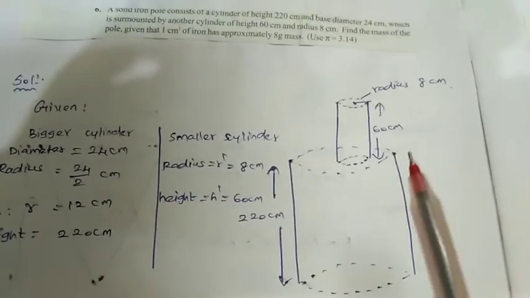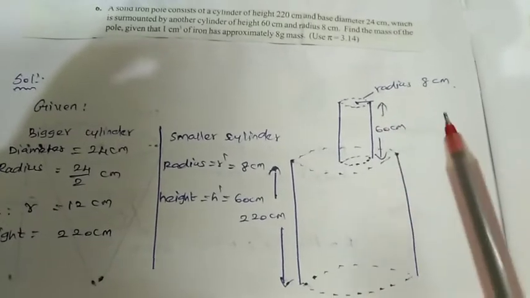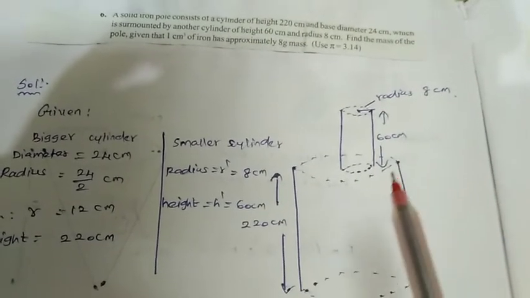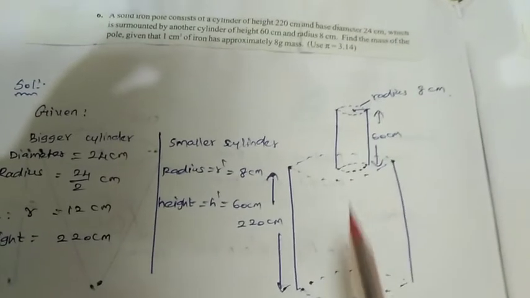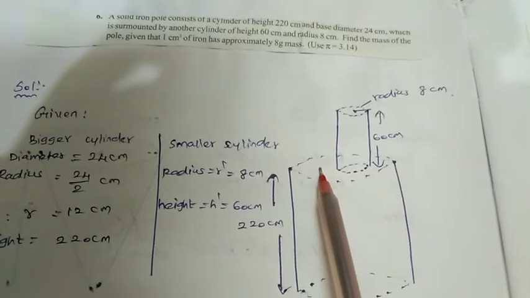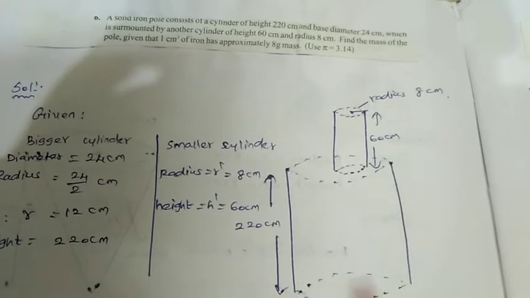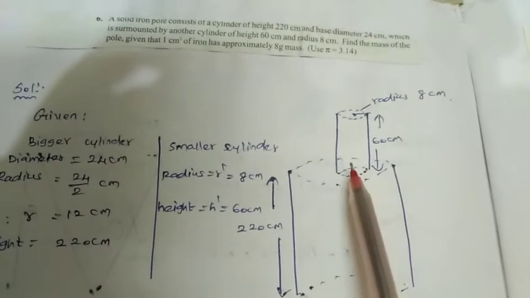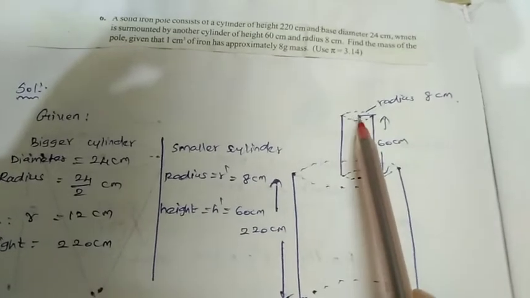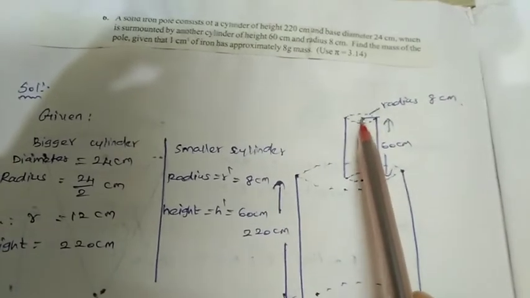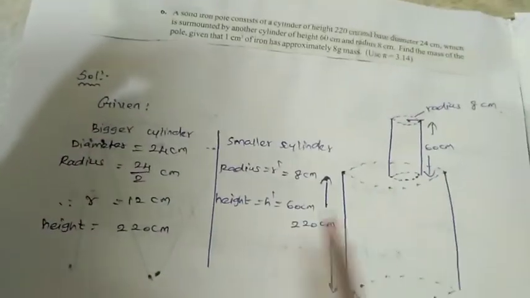So here just the volume we are going to add. In total surface area, we need to give the curved surface area of this particular cylinder, the base, and the top. If we are giving that, we need to subtract this base area, then add the curved surface area of the small cylinder and this top circle. Okay, now come to our solution.